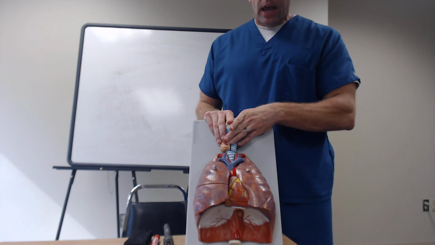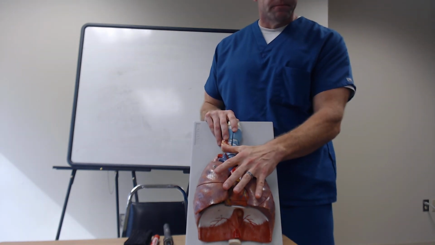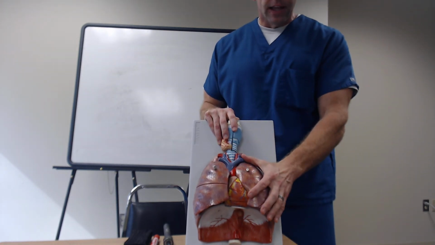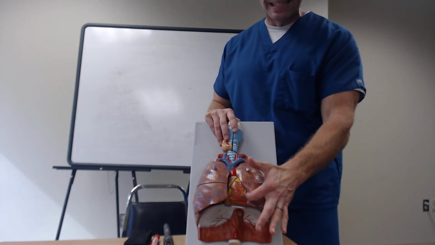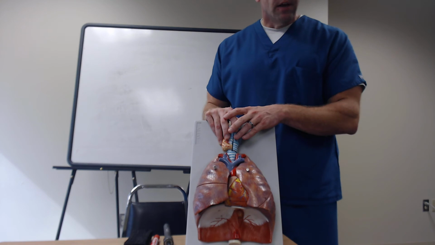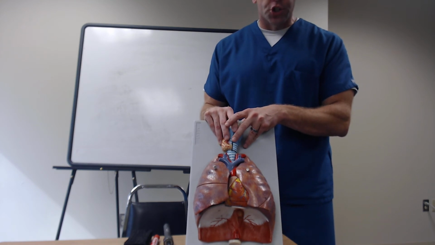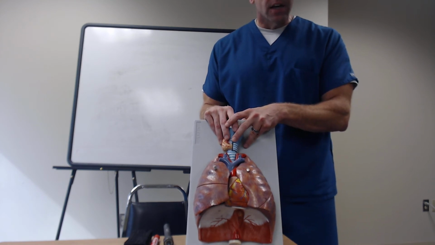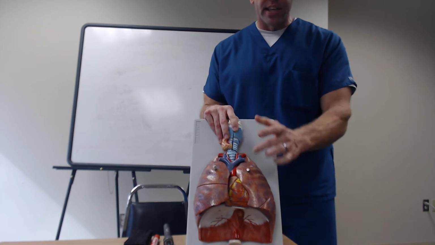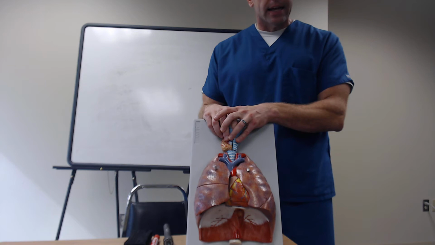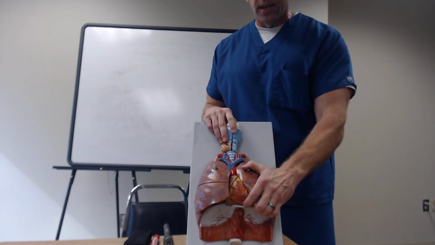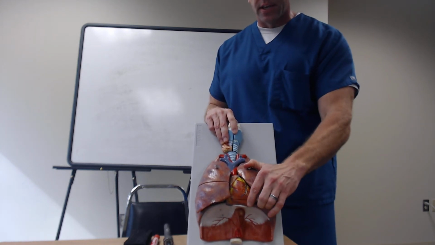All right. And here we have the right lung. Okay. This is the left lung. Now, if you'll notice, there's this little indentation here on the left lung that's called the cardiac notch. The cardiac notch is titled that because it surrounds the heart itself. Without that cardiac notch, the heart wouldn't have any place to sit in the thoracic cavity.